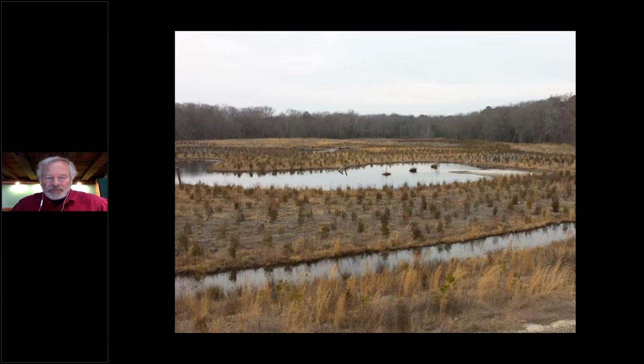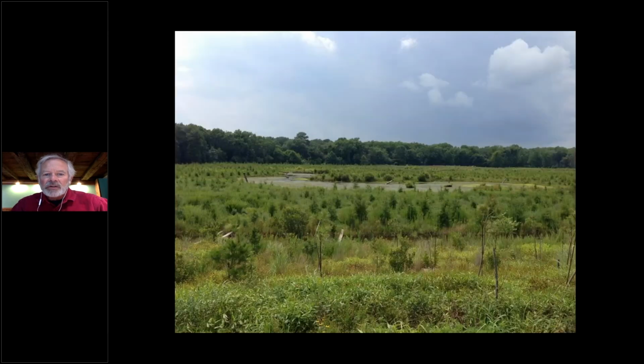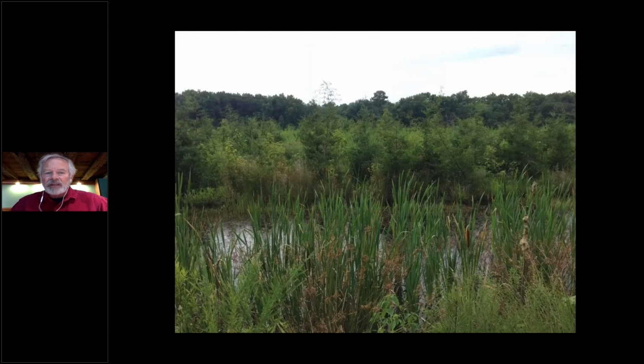This is the end of the first year. You can see the Atlantic white cedar and some of the broom sedge. This is the end of year 2, and it's really starting to come alive. And then these are images from 5 years after construction.